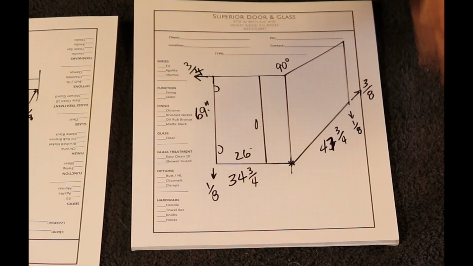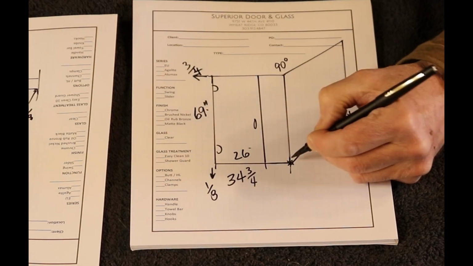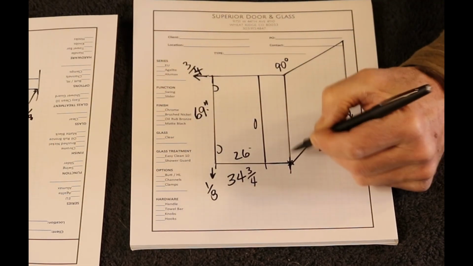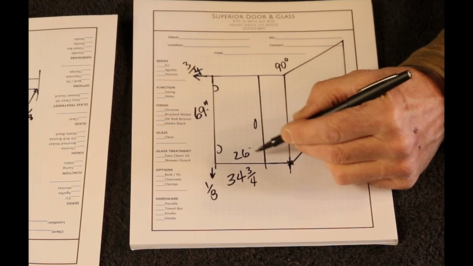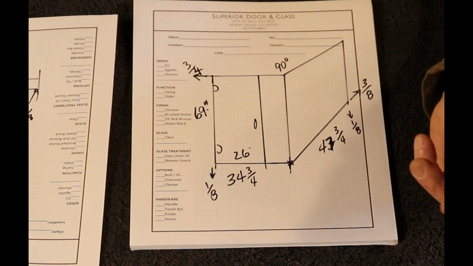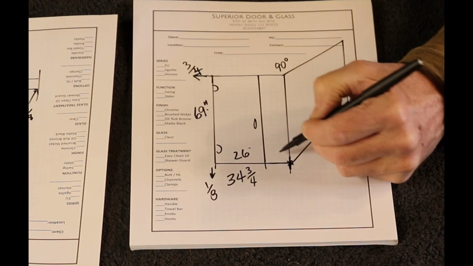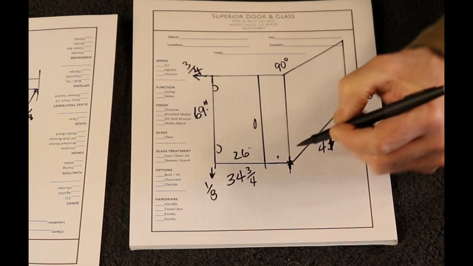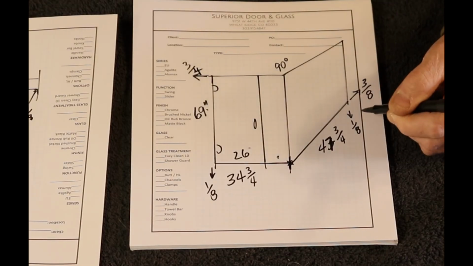When we send this off to the fabricator, they're going to make all their deductions. They're going to take that 1/8 of an inch off here, 1/8 of an inch off here, and then figure out exactly how far the glass needs to be from this point, which is 26 1/4, because you've got an eighth, a quarter, 26. Then they would know what size piece of glass is needed, this 34 3/4. That makes sense. Same over here.